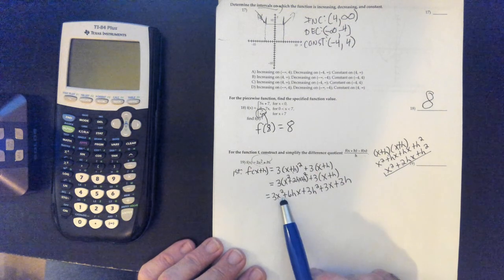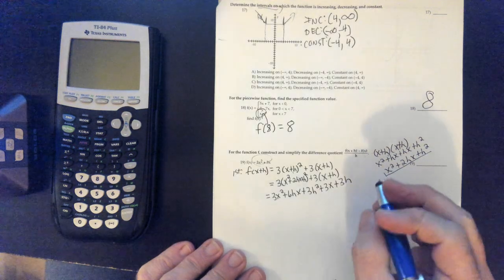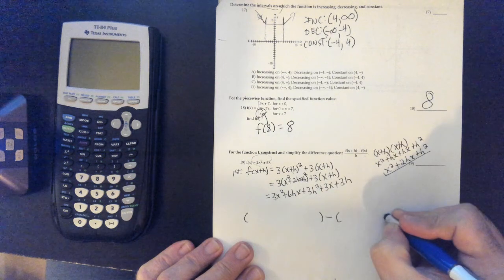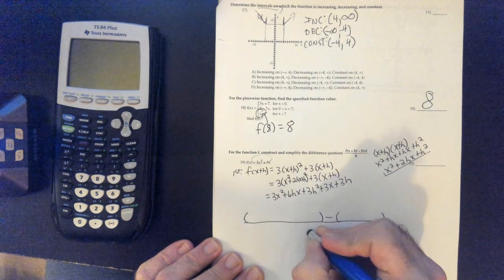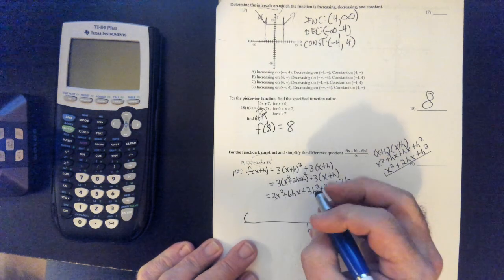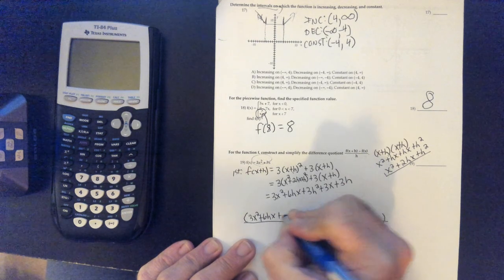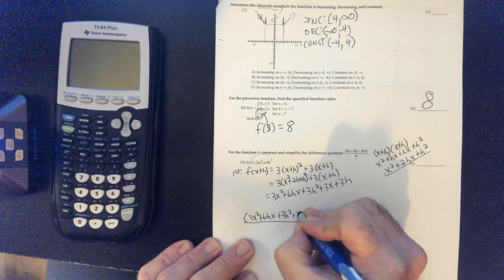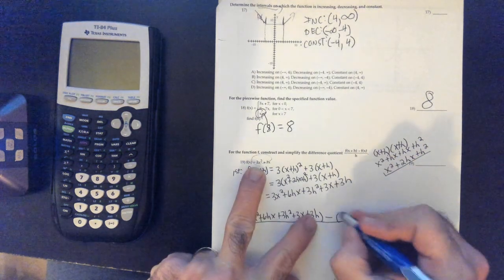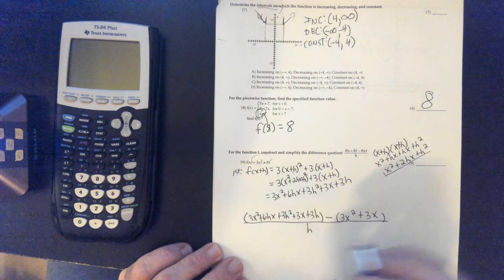Alright, notice, none of these are like terms, right? I have no like terms. So that's going to be my f of x plus h minus my f of x. I'm going to put all that over h. And I'm making my parentheses big so y'all can see this good. So here was f of x plus h: 3x squared plus 6hx plus 3h squared plus 3x plus 3h. F of x they gave us way up here. We got 3x squared plus 3x. All that's over h now.